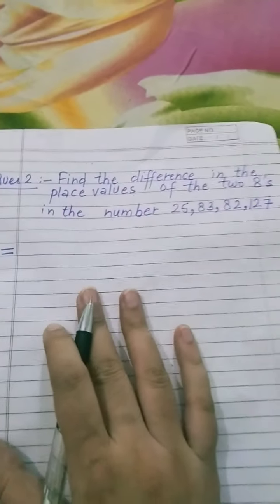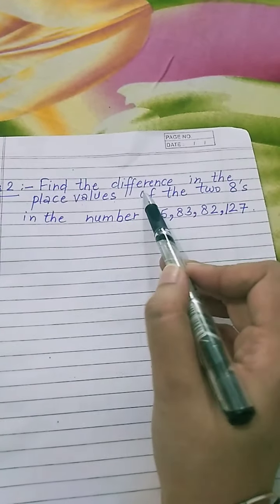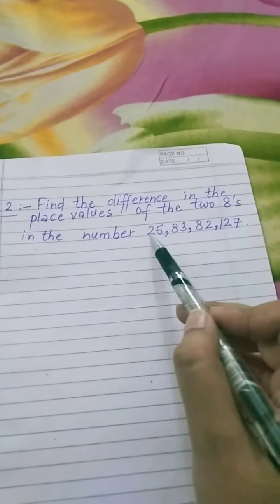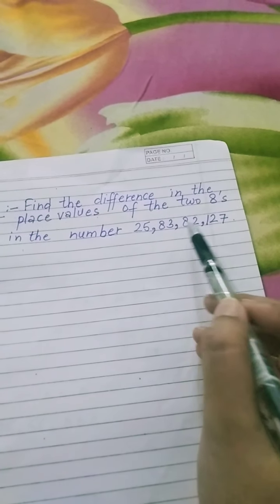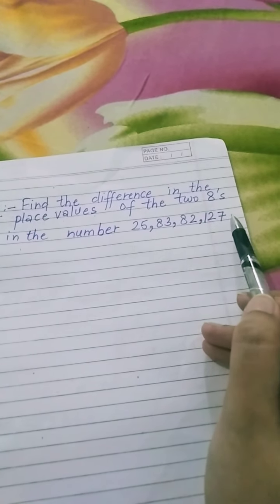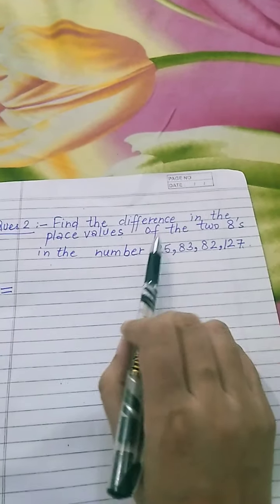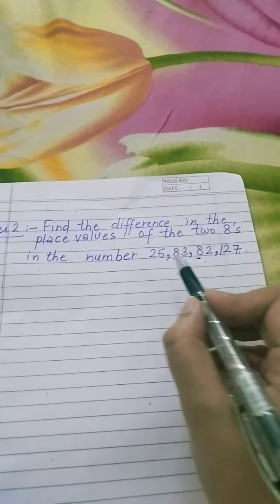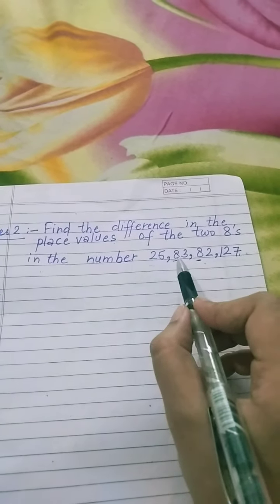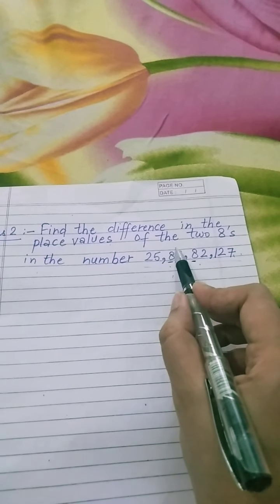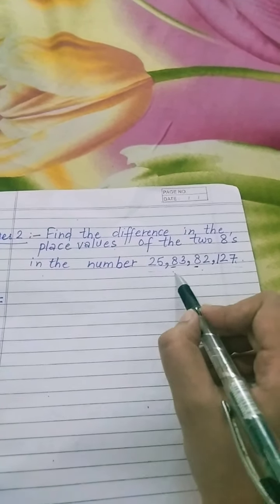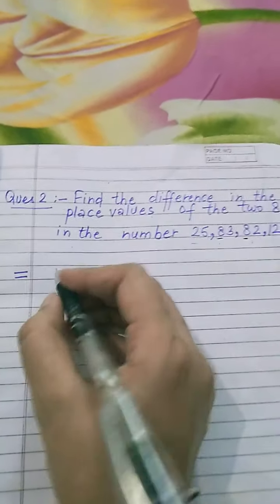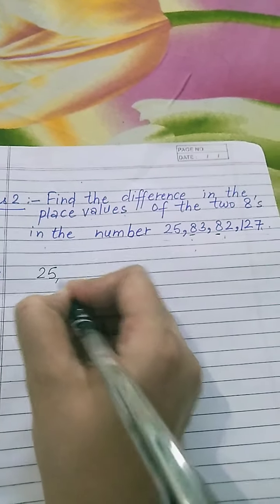Now moving on to the next question. The question is find the difference in the place values of the 8 in the number 25 crore 83 lakh 82,127. So in this question we have to calculate the place value of 8. As you can see, there are two 8s in this number, so we have to calculate the place value of this 8 and this 8 also, and after that whatever will be the result we have to subtract both the numbers. So let's start. First of all, we will write down the number.